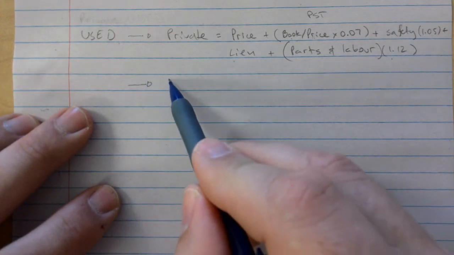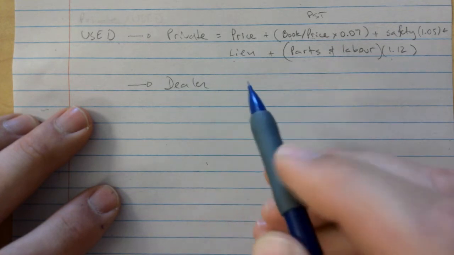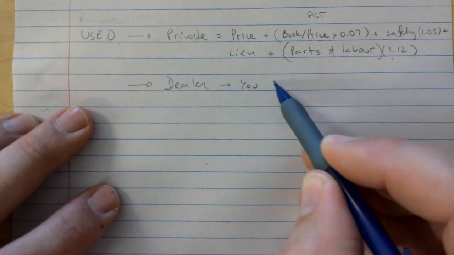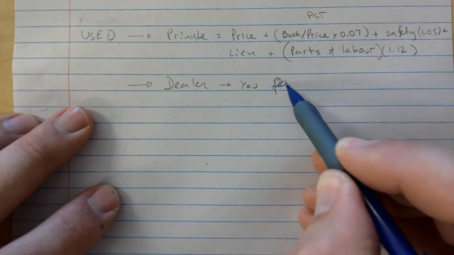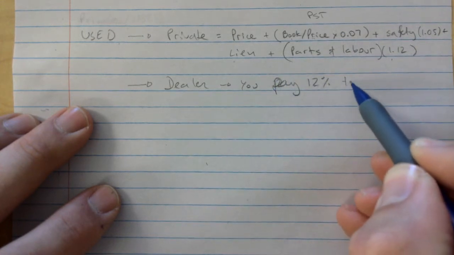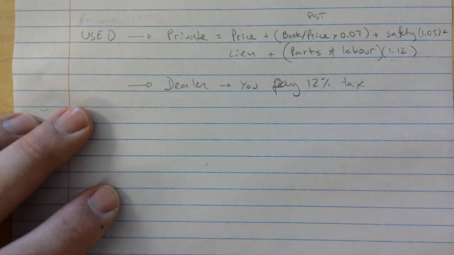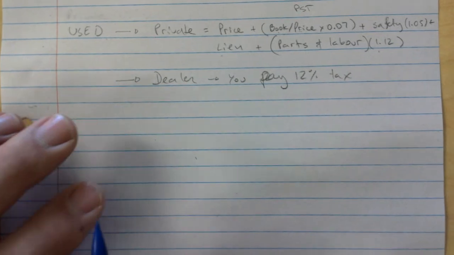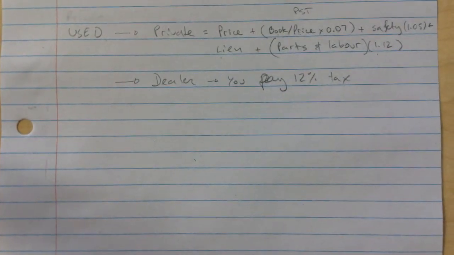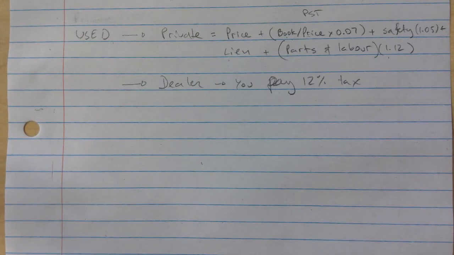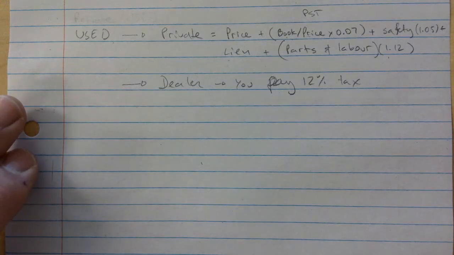We have dealer. You pay 12% tax. So that's just what I'm going to say there. When you buy from a dealer, it's going to be safetied already, so you don't have to worry about paying for safety. If there's a trade-in, it's still the same as before. You take it off and then you add the taxes. It's the same.